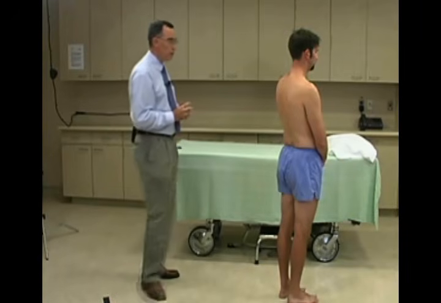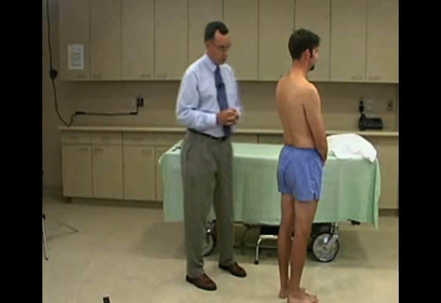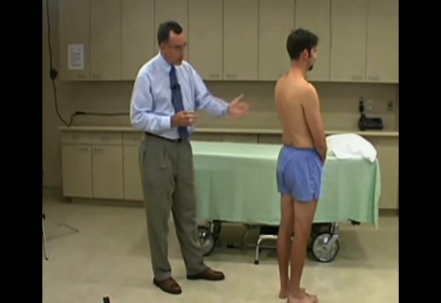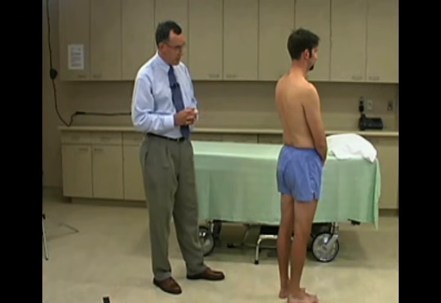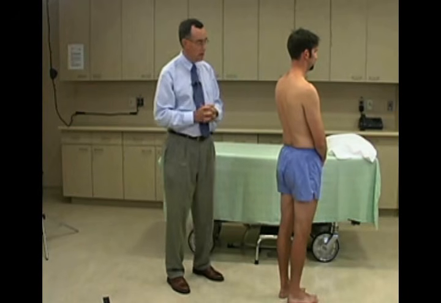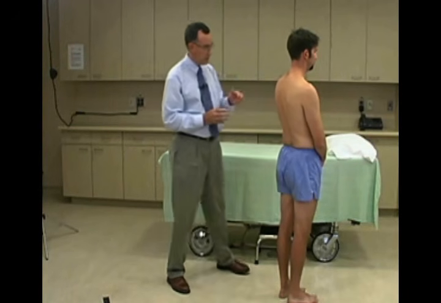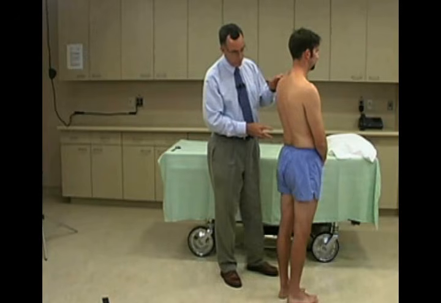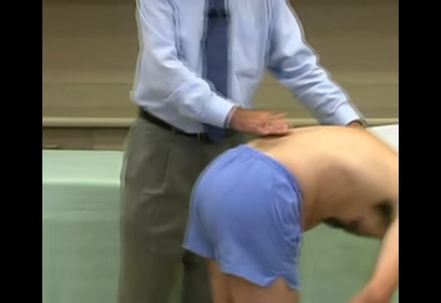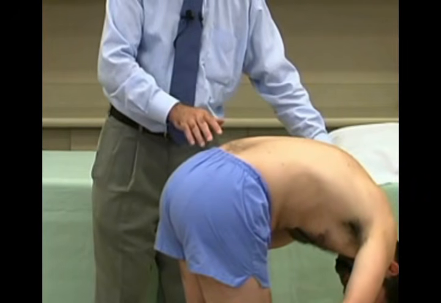The next step is to observe the movements in flexion and in extension. And while you do this, you're really interested in looking at the rhythm of the movement. And normally during flexion, there should be a smooth reversal of the lumbar lordosis. So let's do this. Can you please bend forward? And we can see here that now the lordosis is flattened and slightly reversed, which is normal.